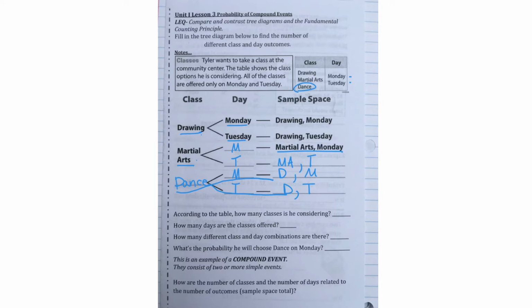So it asks, according to the table, how many classes is Tyler considering? So we have 1, 2, and 3 different classes. That's drawing, martial arts, and dance. How many days? Well, there's 2 days, Monday and Tuesday.